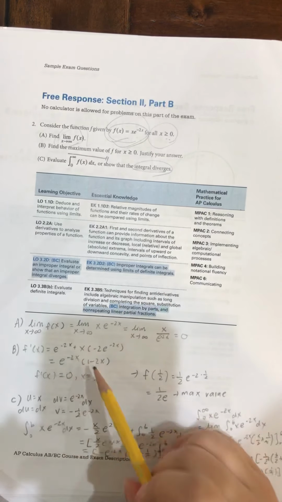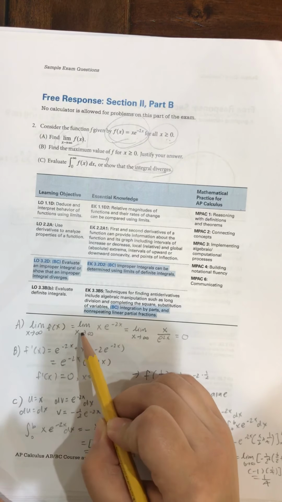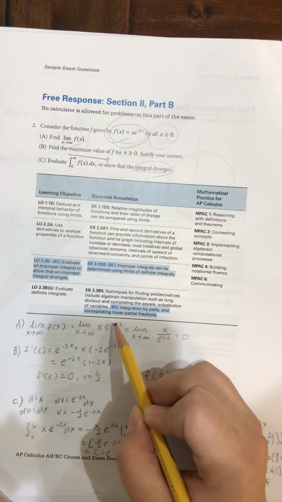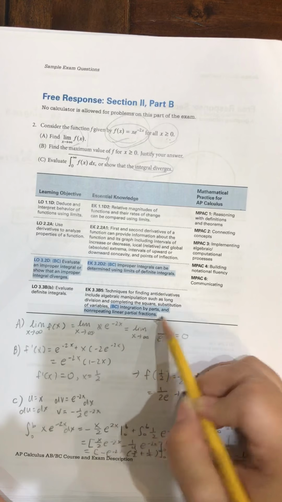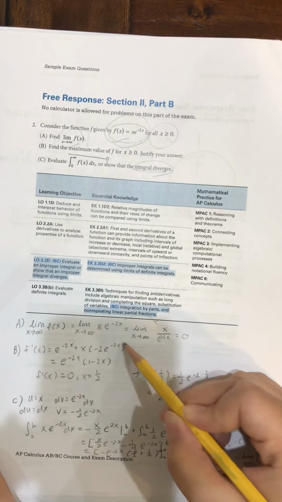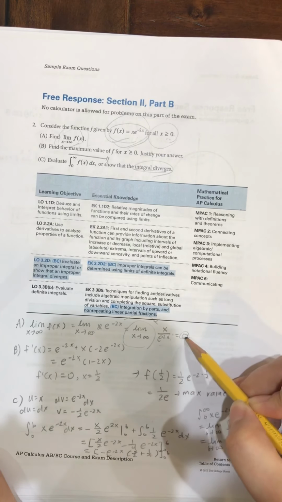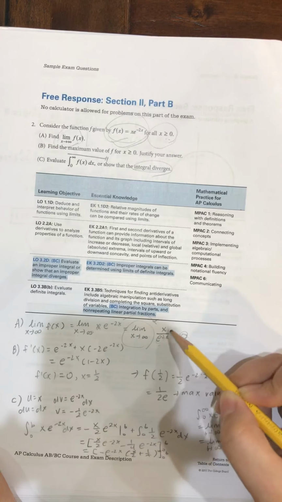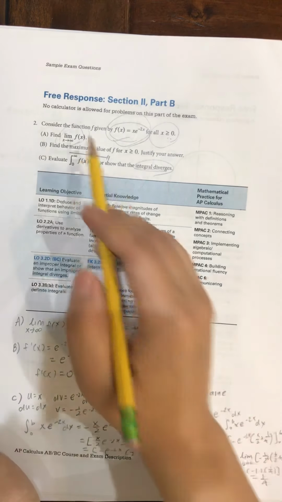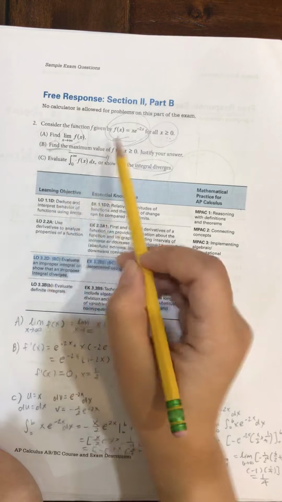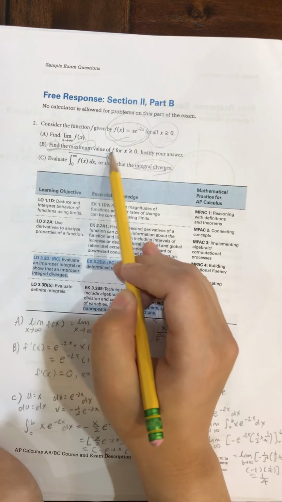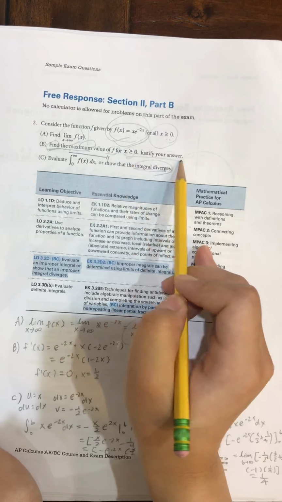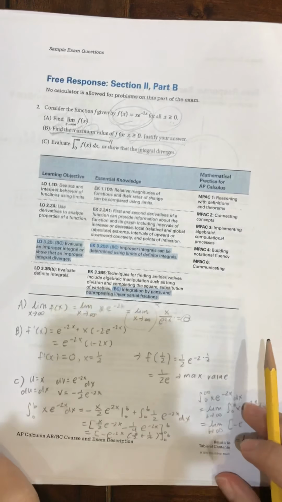So in order to find the limit, I did the limit as x goes to infinity of x e to the negative 2x, and it became x over e to the 2x. And when we find the limit of this function, it becomes 0 because e to the 2x is way greater than x. And for part B, it asks us to find the maximum value of f of x when x is greater than or equal to 0 and justify your answer.